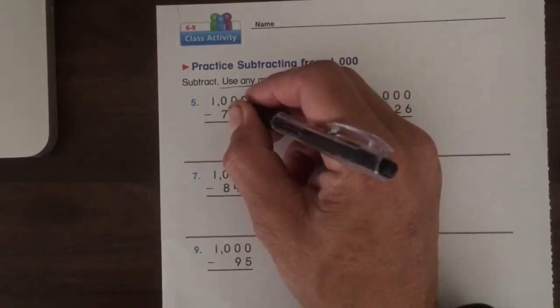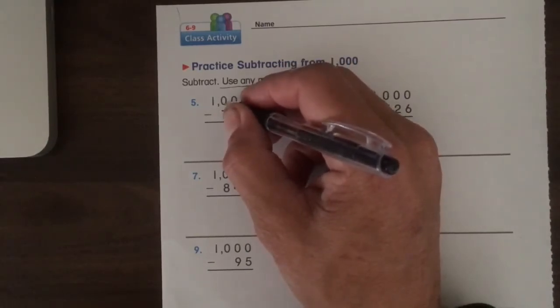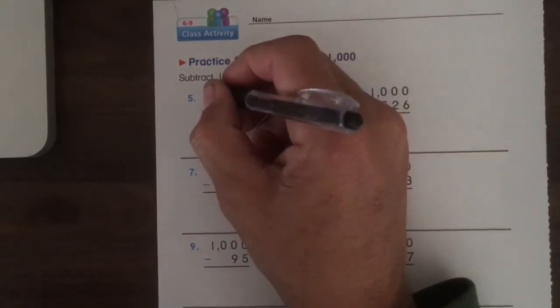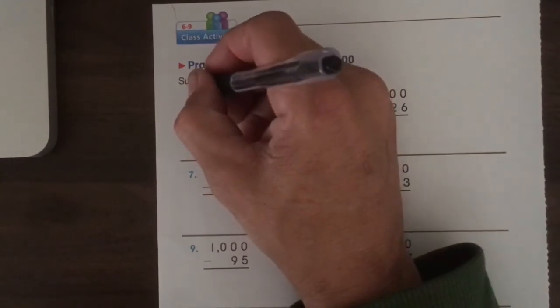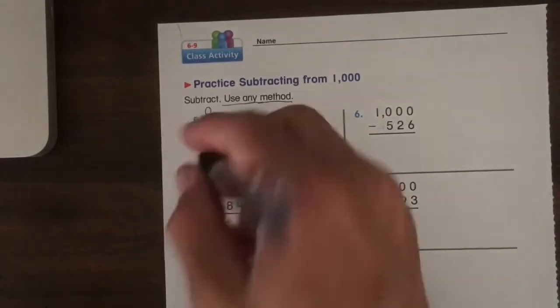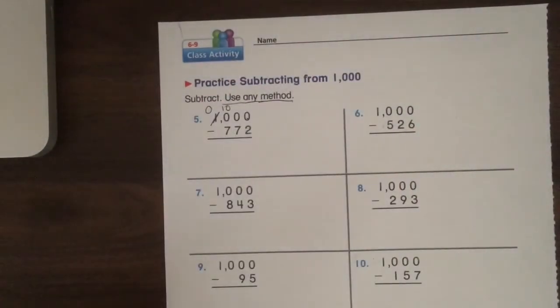There's nothing there, so I'm going to go to the hundreds. Nothing there. So really what's going to happen here is the first trade that you can make is for that 1,000. Now you're going to have a 0 thousands as you trade that 1,000 into 10 hundreds.